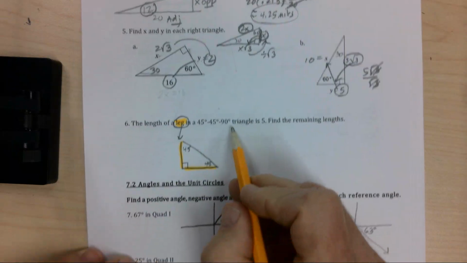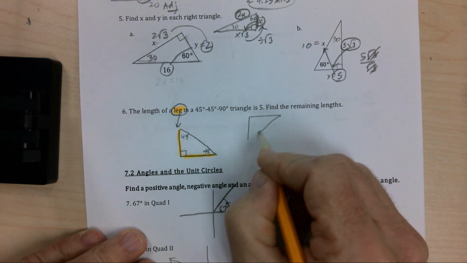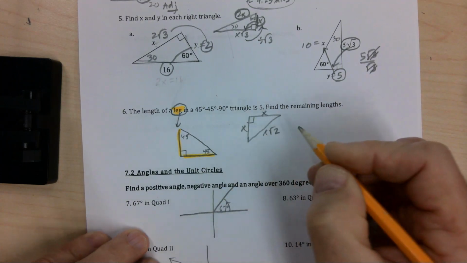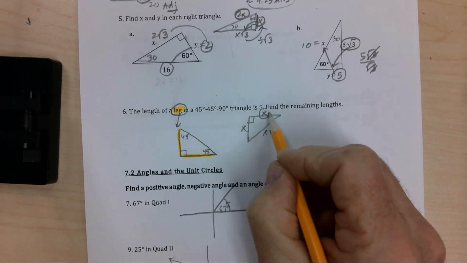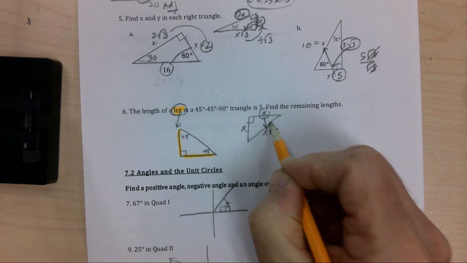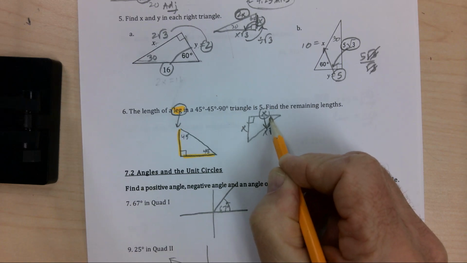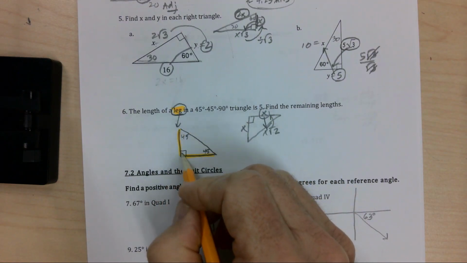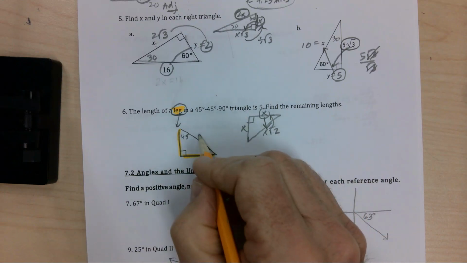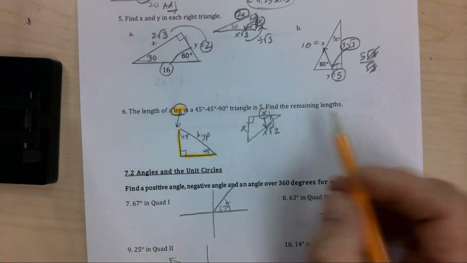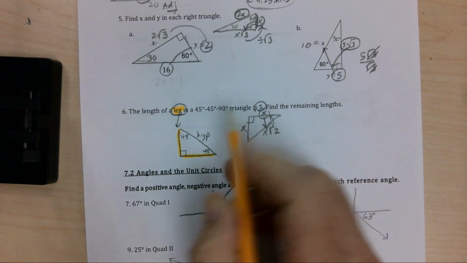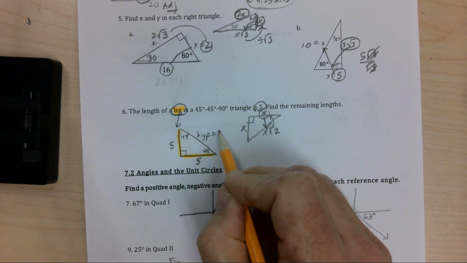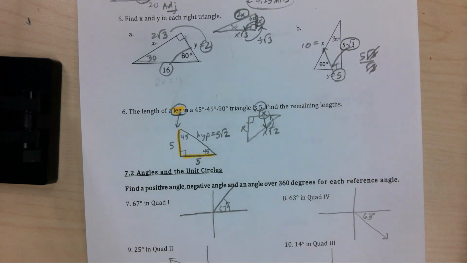In your 45, 45, 90 rules, you've been taught a few times, x, x, x square root of 2. So that means you multiply this by square root of 2 to get the hypotenuse, you divide by the square root of 2 to get back. Let's see what they gave us. They said a leg, so don't forget, these are legs, and this is the hypotenuse. But they say one leg is 5. Well, you can pick either one of these because they're the same, but then I have to multiply that by the square root of 2 to get the hypotenuse.